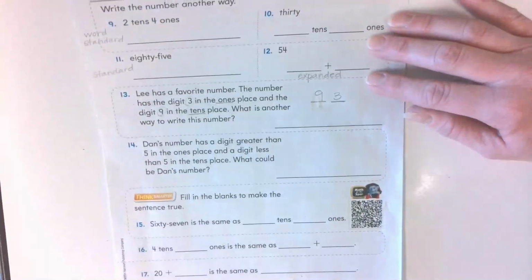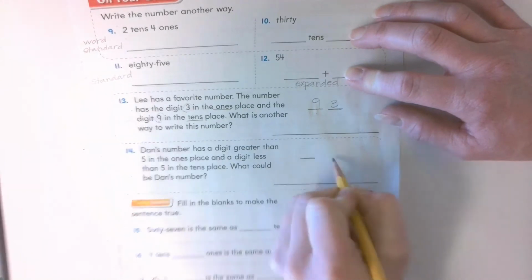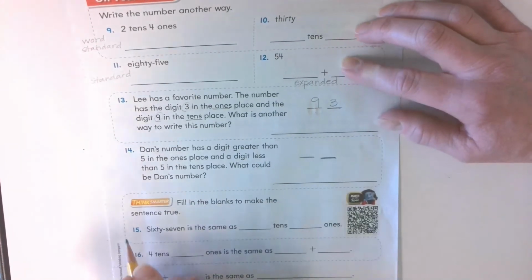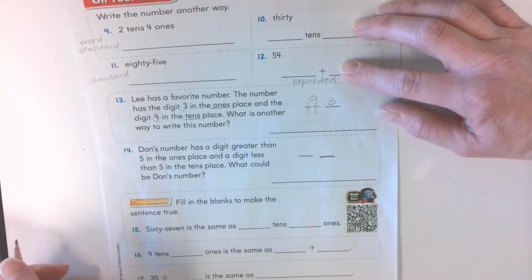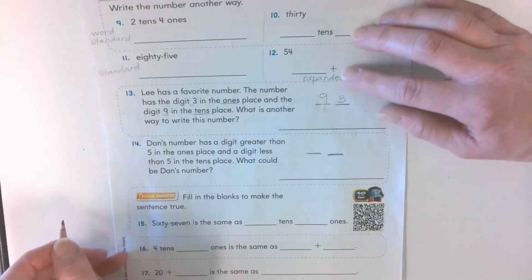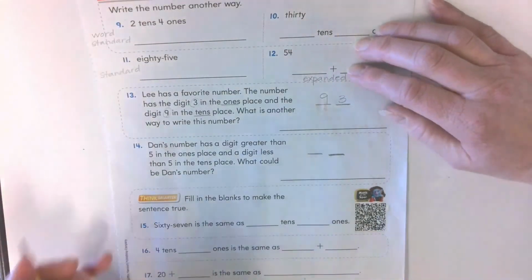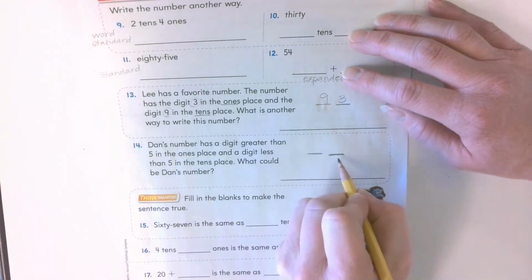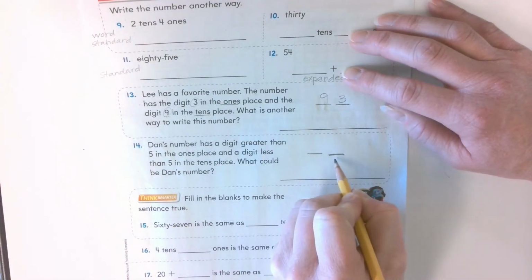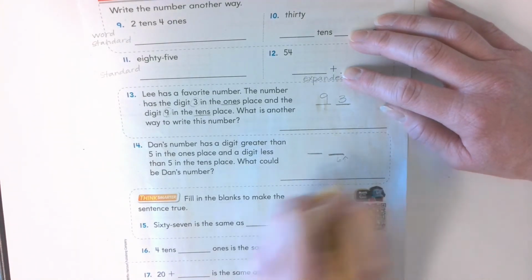Let's look at 14. Again, let's do 2 lines. One for the ones spot and one for the tens. Dan's number has a digit greater than 5 in the ones place. So the digit that is here has to be bigger than 5. So this has to be 6 or higher.